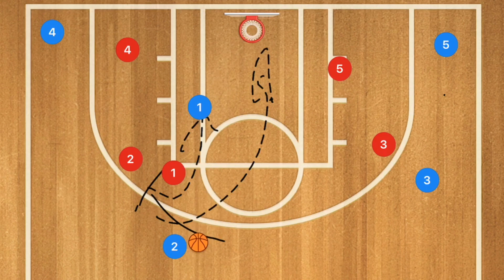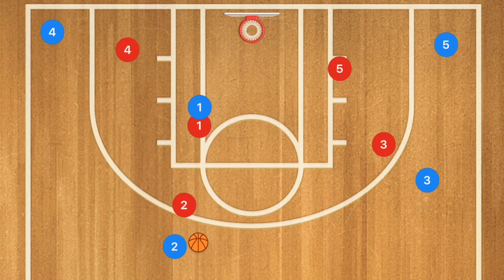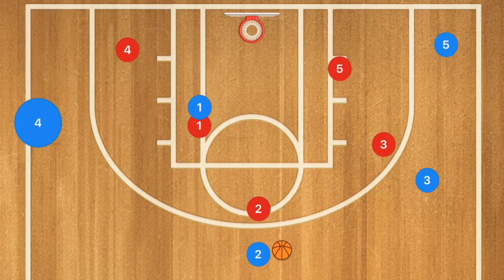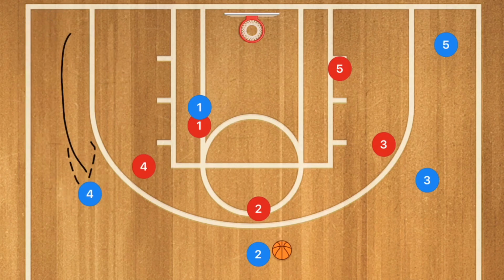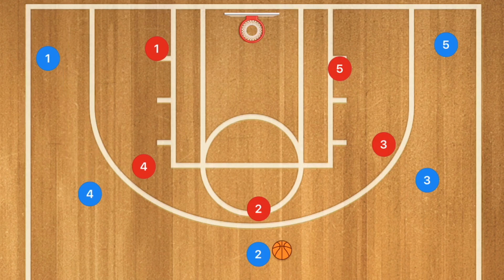However, let's say, for example, that's not open. It was defended really well. Well, then now we're going to have player 4 fill the top. Player 1 is going to be filling out, and now we're still in our 5 out so that we can still continue to run the motion, which the next part of the motion could be the pass and screen away.